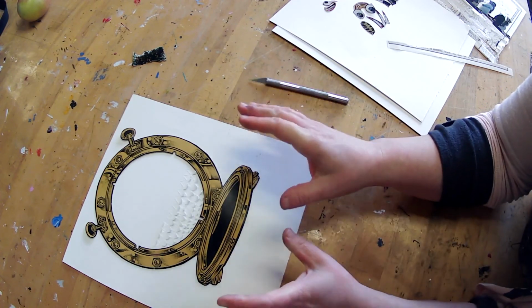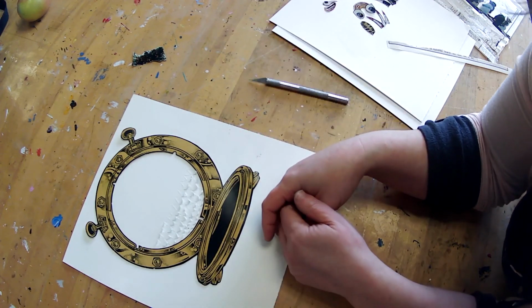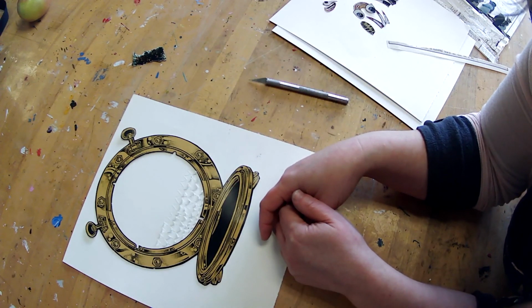So remember, it's okay to start out with one image, work into it, bring in other images as you go to figure out how you want to approach this project.